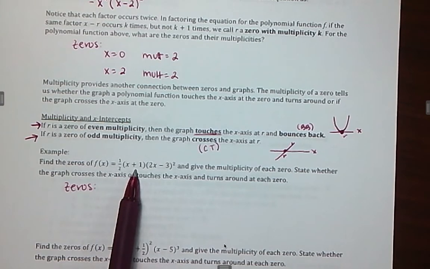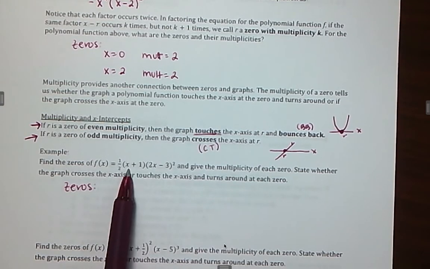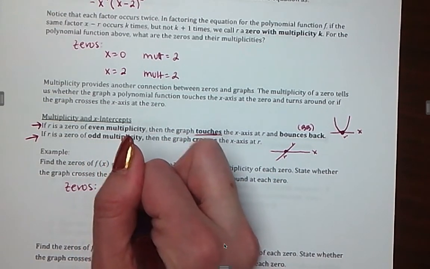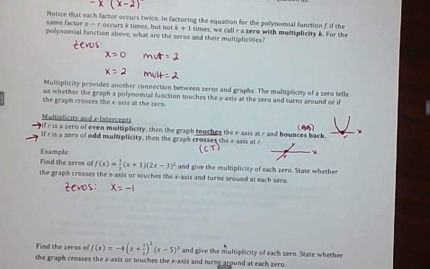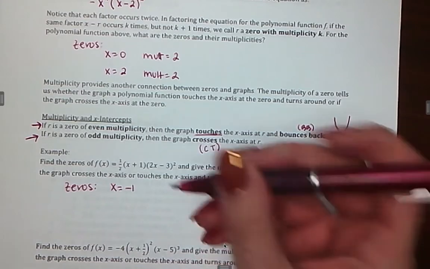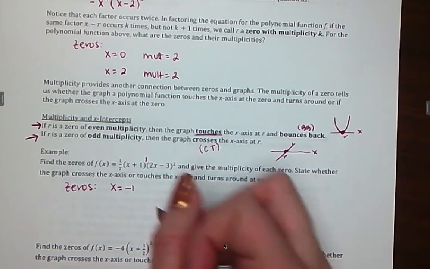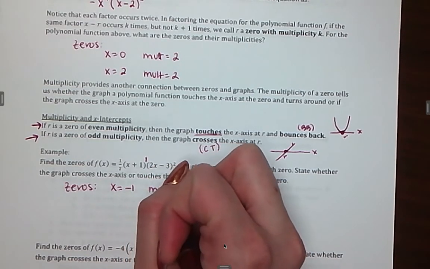What about x plus 1? What would that 0 be? -1. So x equals -1. How many times does that 0 occur? Once. If you need to, put a 1 on the outside of the parentheses. So our multiplicity is 1.